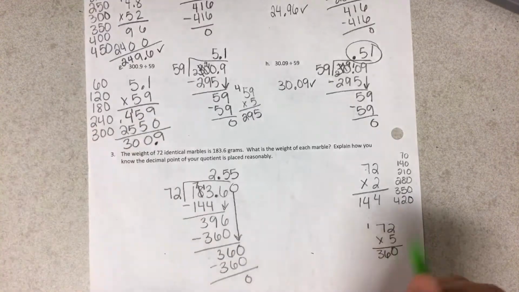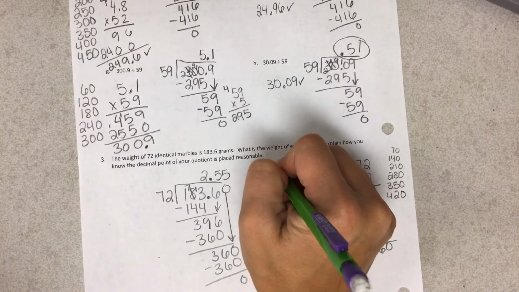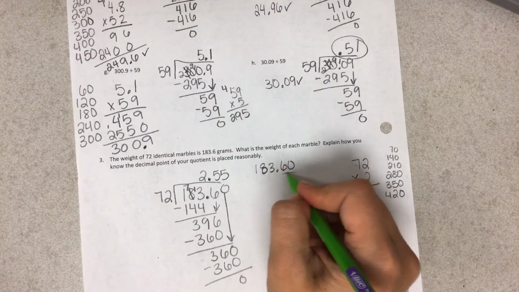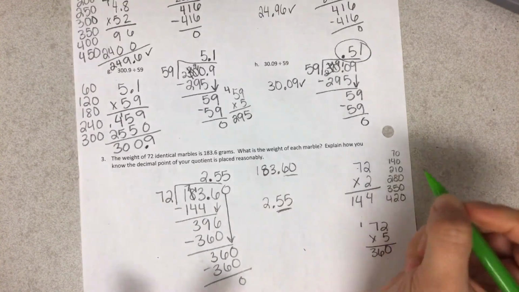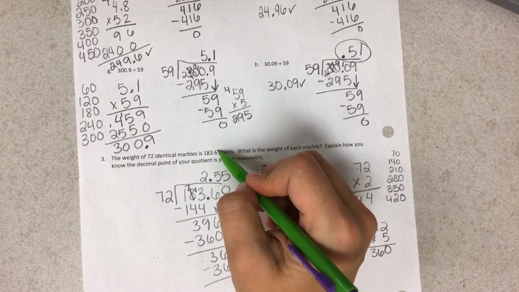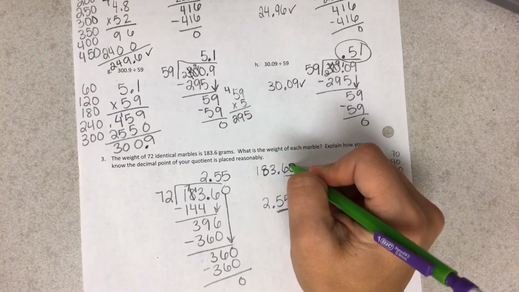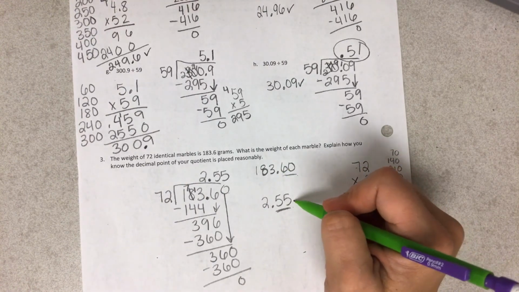And guys, the reason why I know my decimal is correct, because think about it. This is my number that I started off with. And look where it was. My decimal place is in that hundredths, 2 and 55 hundredths. Yes, I know I started off with this problem without that 0, but I had to add that 0 to help me. And so it did turn into this number. So I know that my decimal is correct because this is in the hundredths, and so is that answer.